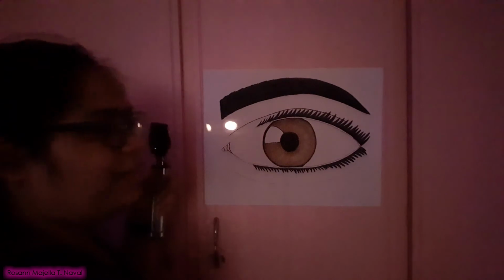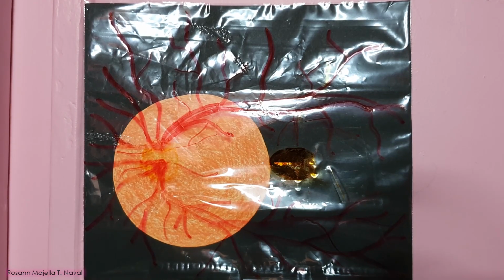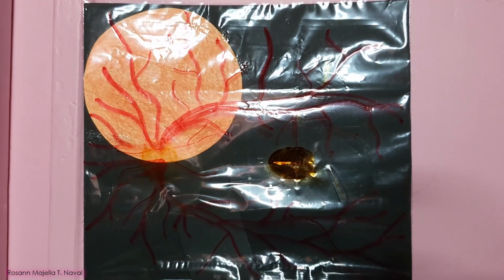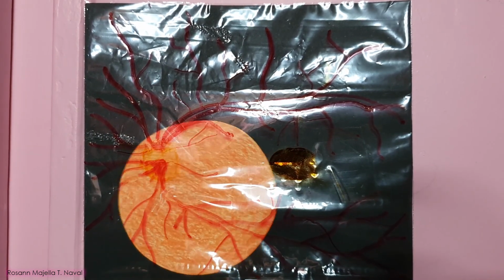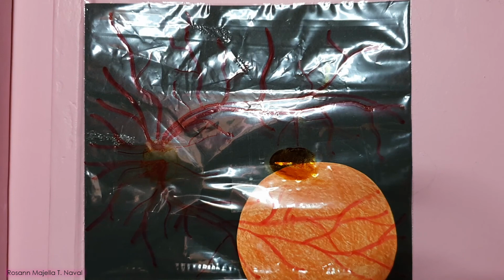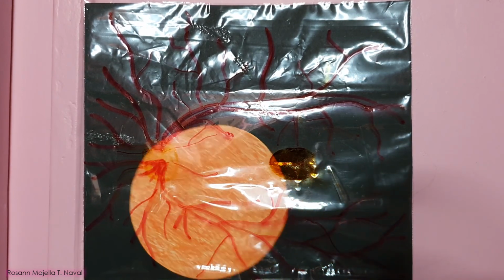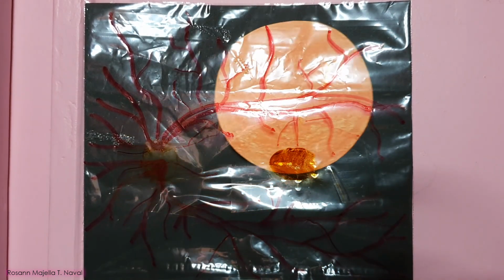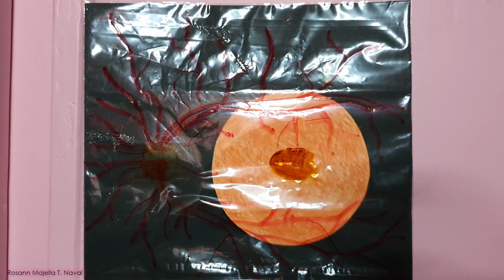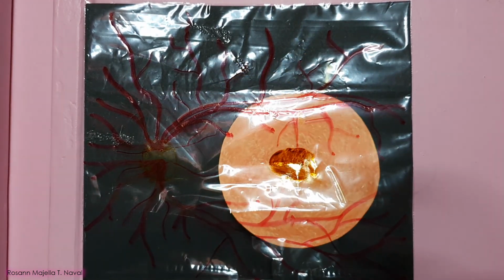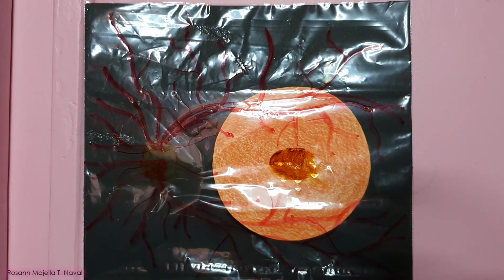Next is to inspect the retina. I will follow the vessels peripherally in each direction to note their relative size and the character of their arteriovenous crossings. I will now inspect the fovea and surrounding macula and the anterior structures. Everything looks normal. And after that, I will do the same on the other eye. And that is the eye.